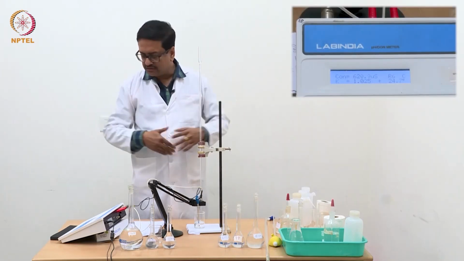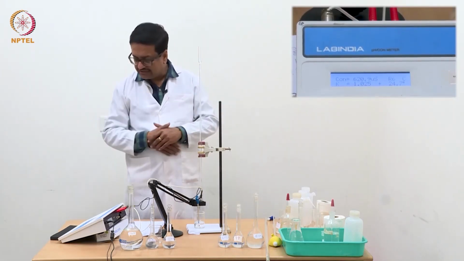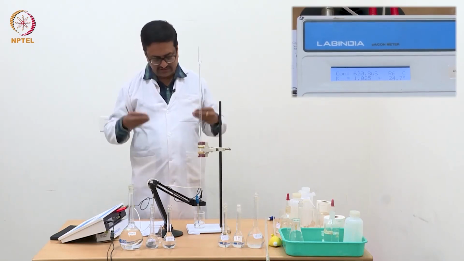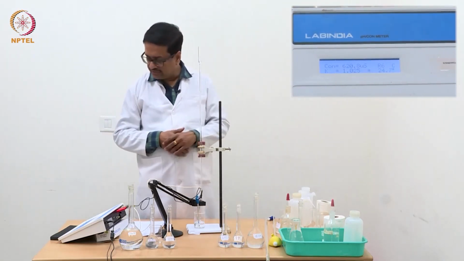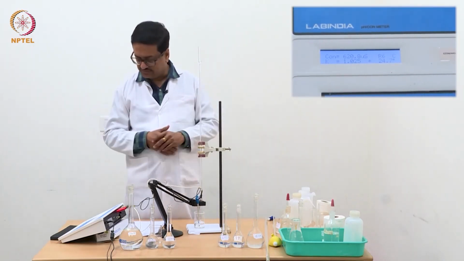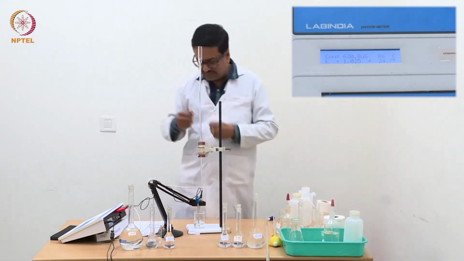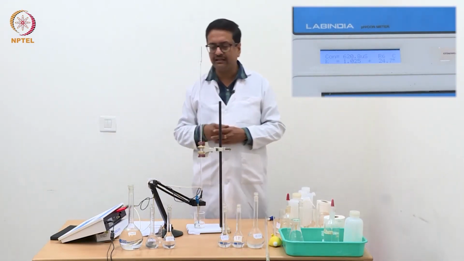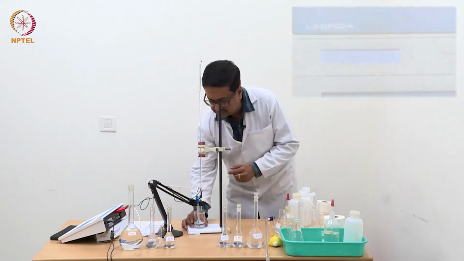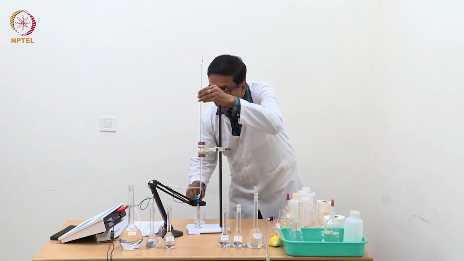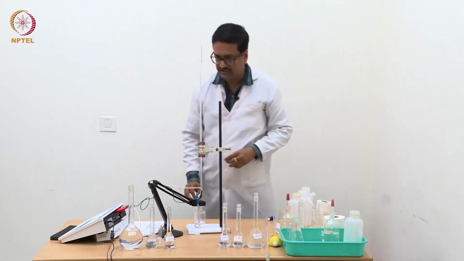See here that the expected value we are not getting. That means we have not reached a point where with a certain amount of NaOH we see a certain amount of increase in conductance. So we will take 2 or 3 more readings and stop the experiment and then plot and see. There may be 1 or 2 points which are not exactly accurate.